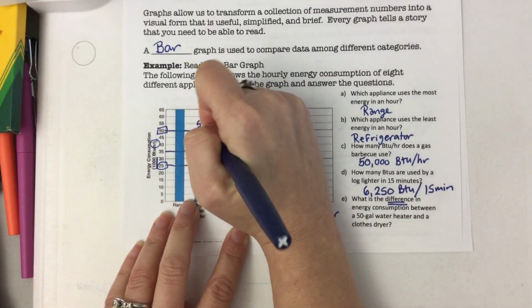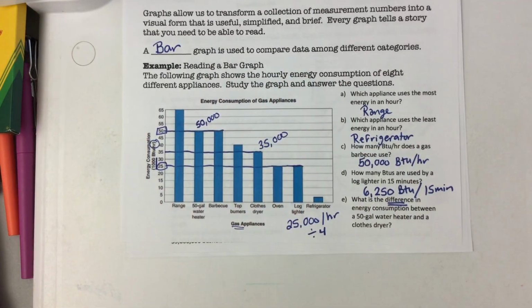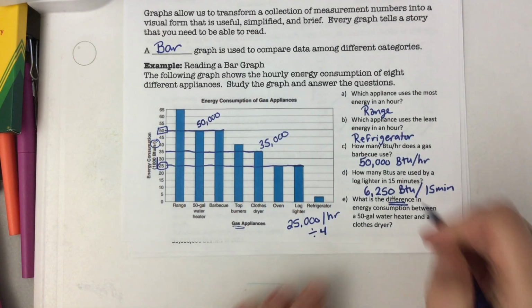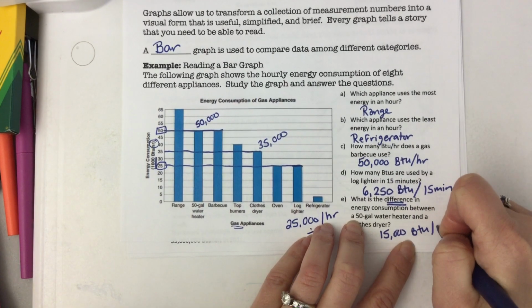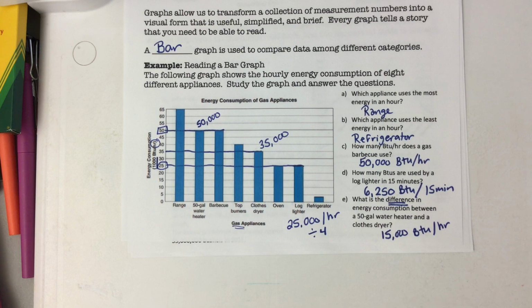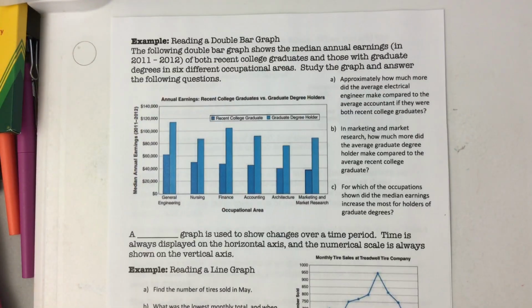Now remember, it's actually in thousands. So if I take 50,000 and I find the difference between the 50,000 and the 35,000, we have 15,000, and that's BTU per hour. So there's an example of what we're looking at in chapter 12. And you guys, we're already a fourth of the way done. All right, here's another one.